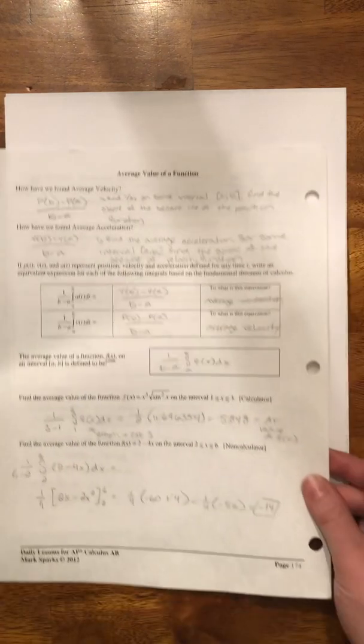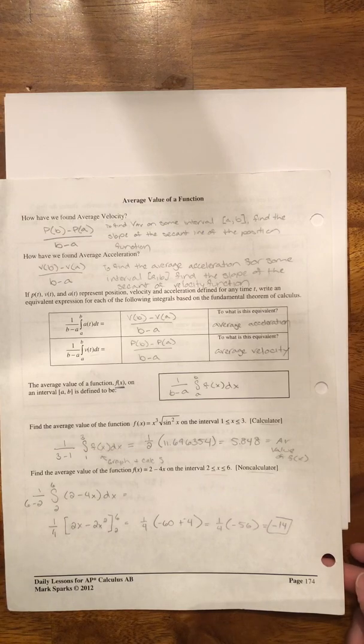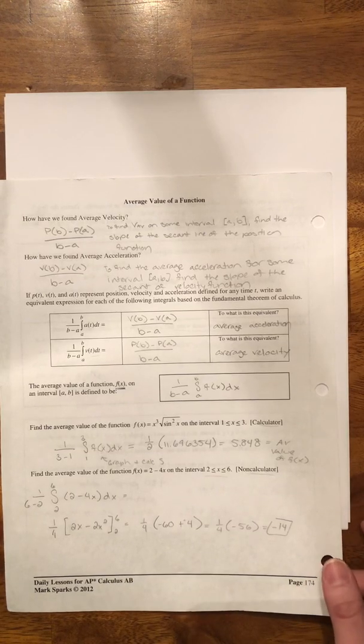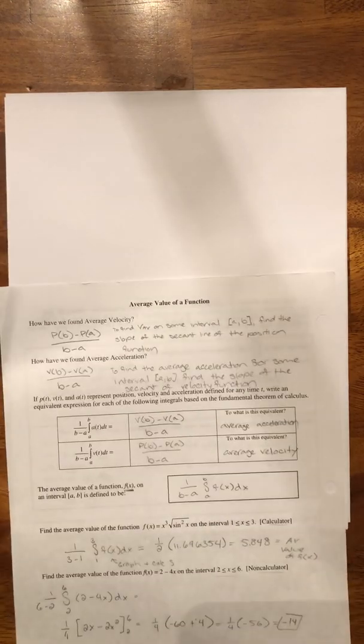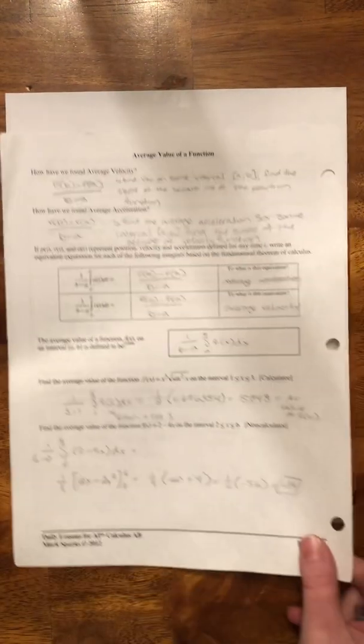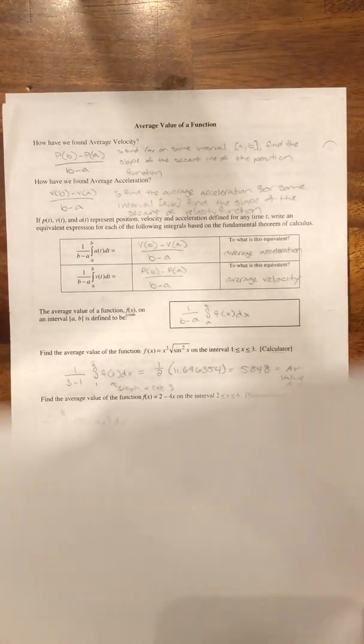Okay, so what I want you to do right now is everyone open to page 174 in your daily lessons. You're going to be doing 174 through 176. So open it up to there. And the very first thing is going to talk about average value of a function. Okay, so pause this while everyone's getting it, and then unpause when everyone's good. I'm just going to keep going.